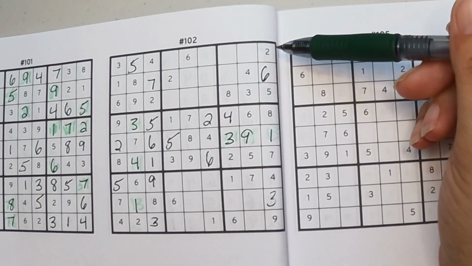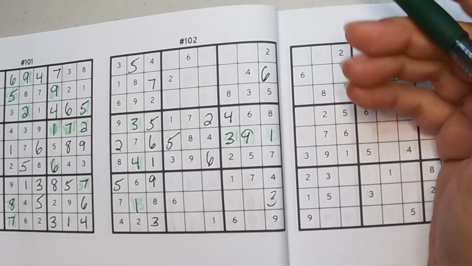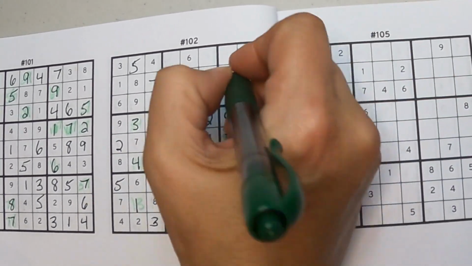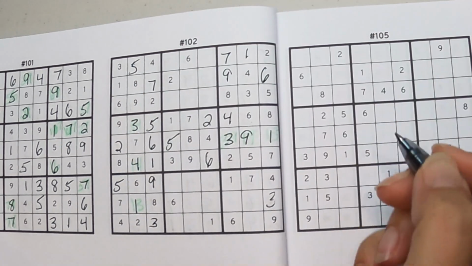For this box now, we're missing 1, 7, and 9. We've got 7 and 9 here, so this is our 1. 7 here, so 9, 7.